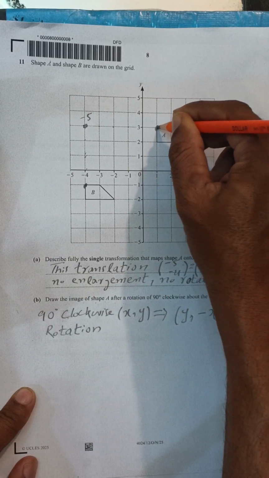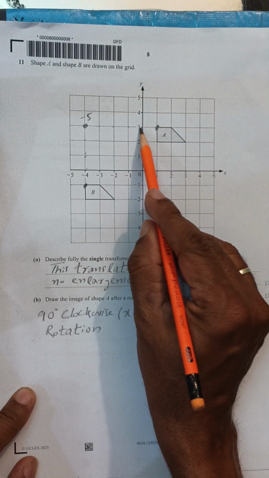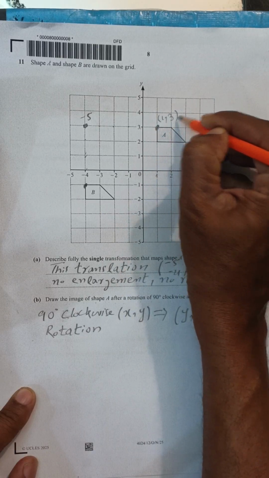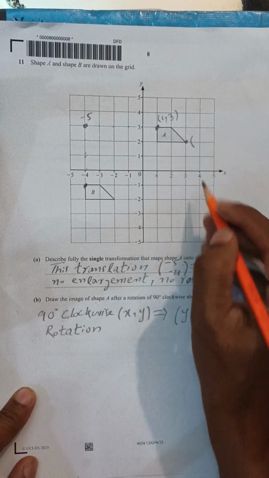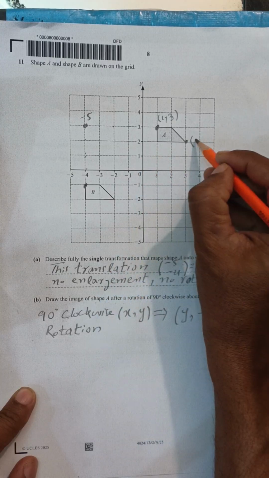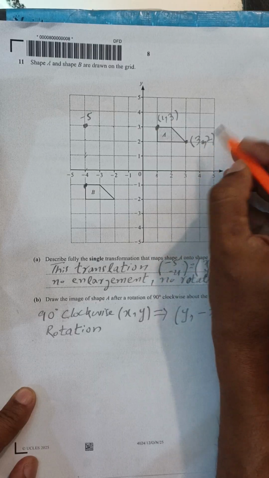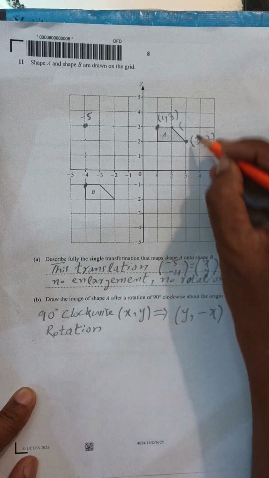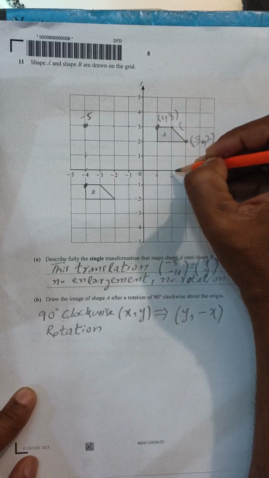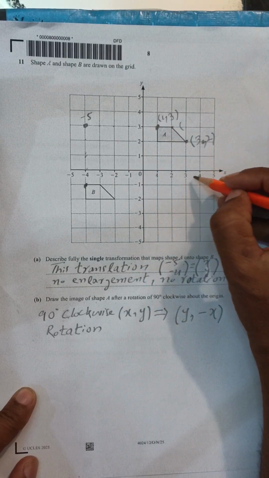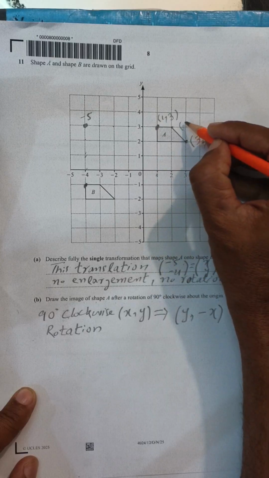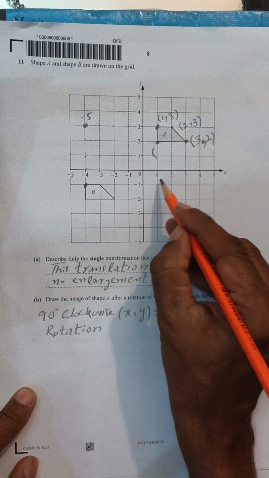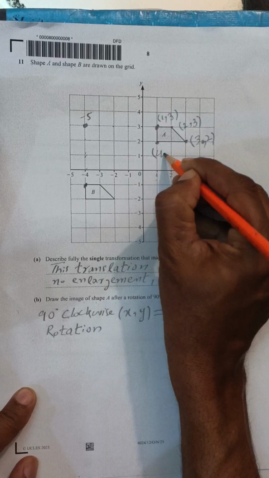Select point 1, this point. What is this point? It is (1, 3). What about this point? It is (3, 2). This one is (2, 3), and this one is (4, 2).